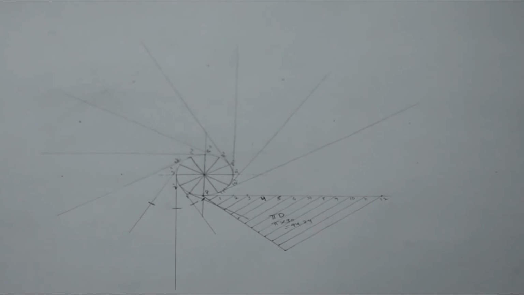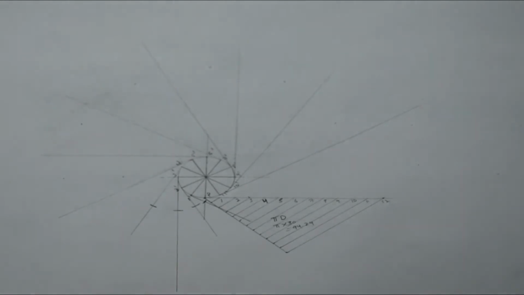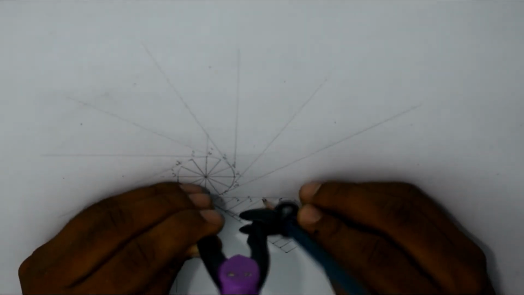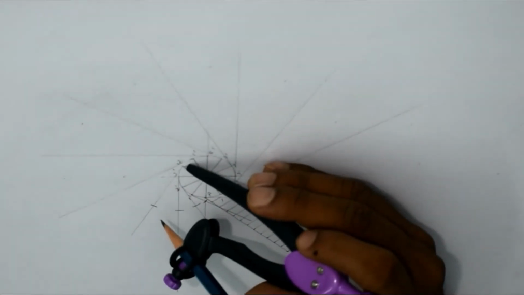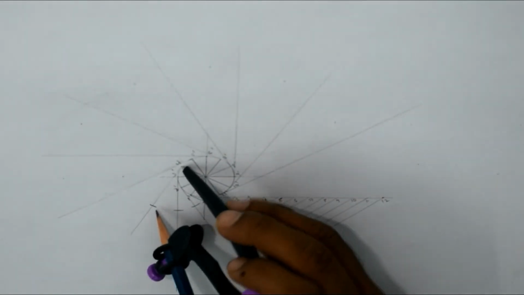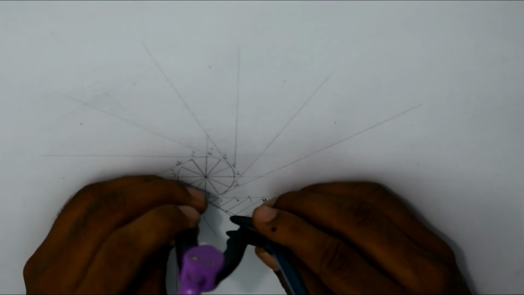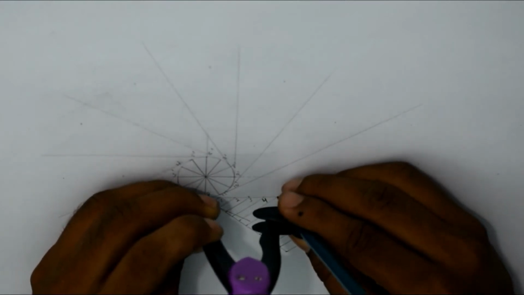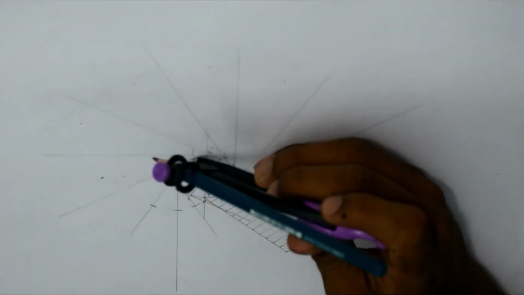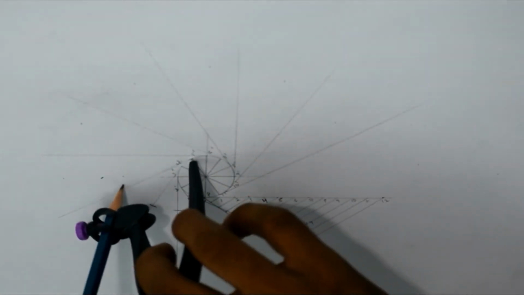With P4 as radius and with 4 dash point as center, we'll cut one more arc. P5, 5th point.